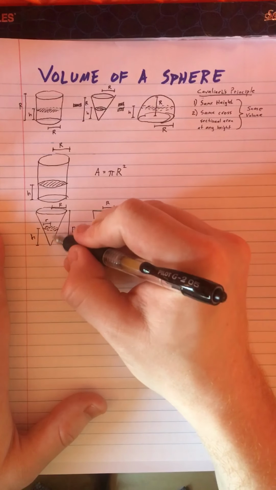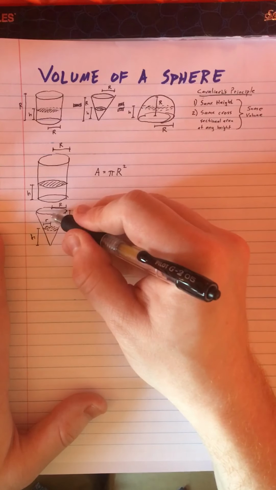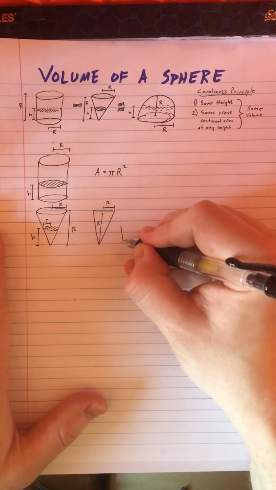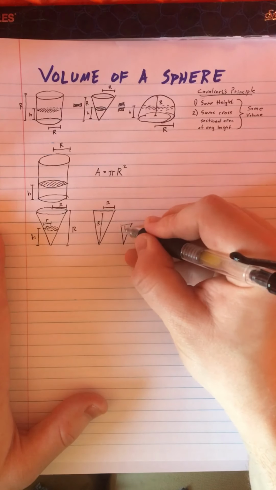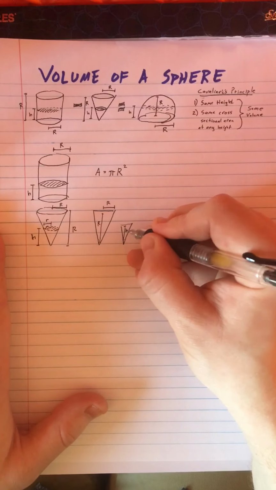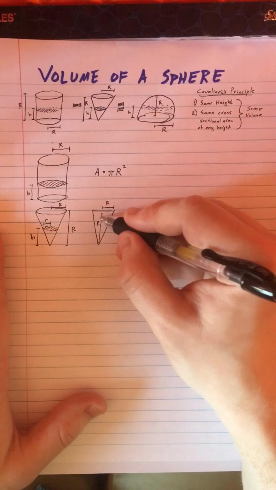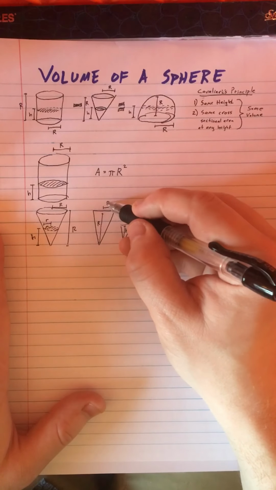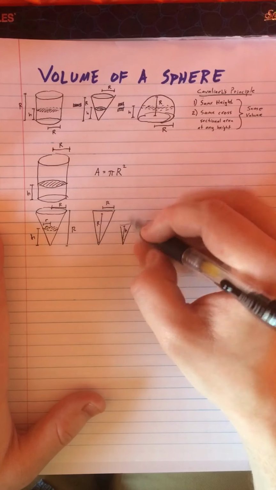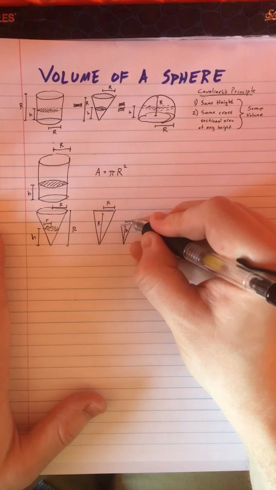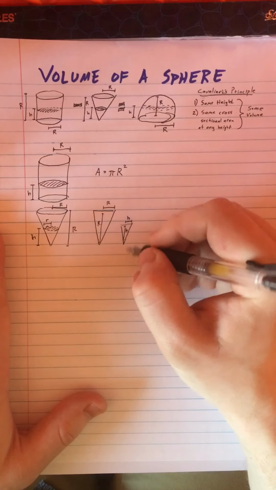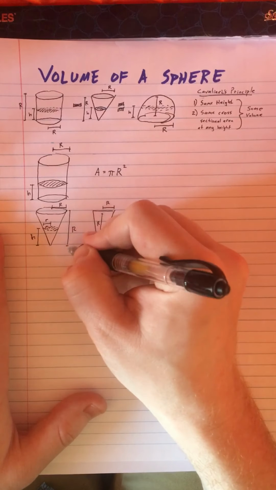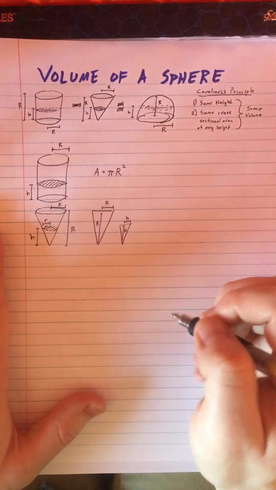Any cone that gets filled up partially along the way is going to be similar to the overall cone. So if I have a tiny cone here that is filled up to height h, it should have the same relative properties as the big cone. Well, the big cone has the property that its radius is equal to its height, which means my small cone should also have that same property. This radius is equal to its height, the same way that the radius of the entire cone should be equal to its height.